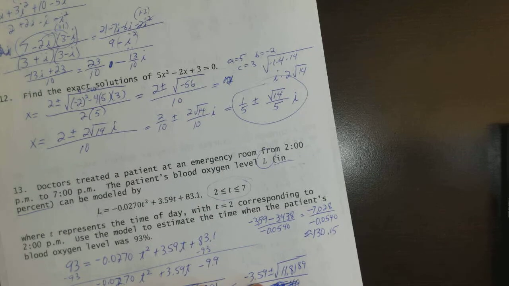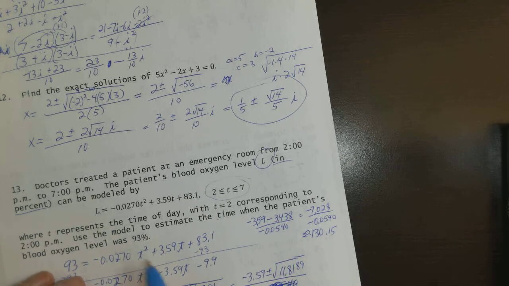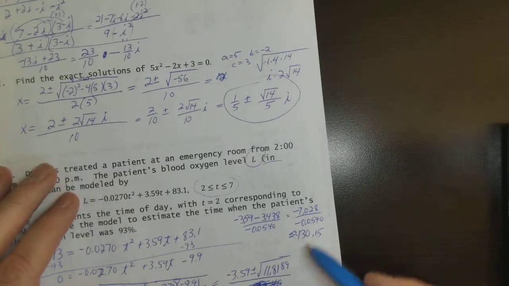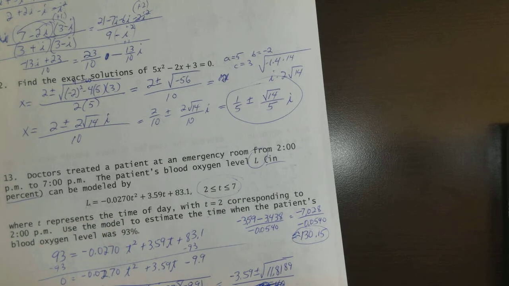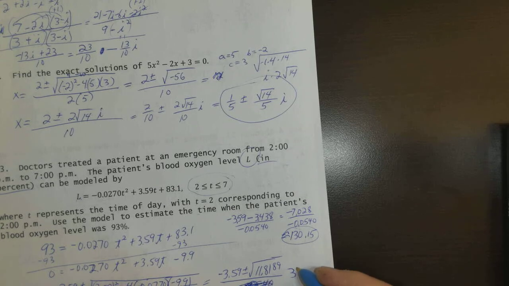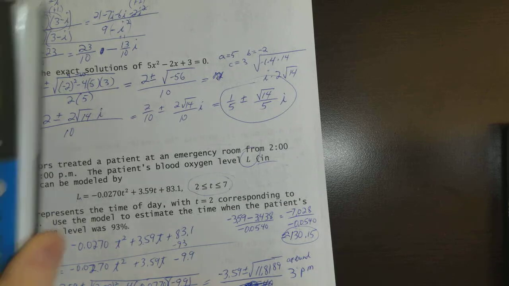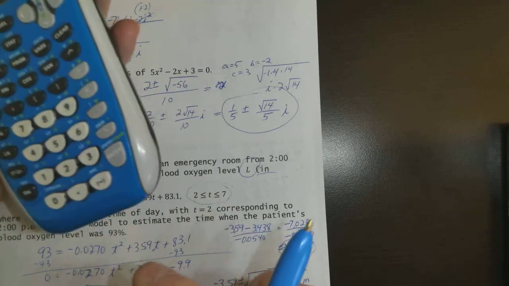We are solving to estimate the time when the patient's blood oxygen level was 93%. Okay, this is too high. It's between 2 and 7, so the model holds for 2.81. I'll go around 3 p.m. Now, it's 2 o'clock and 81 hundredths.